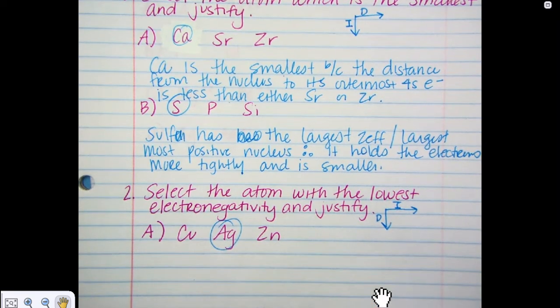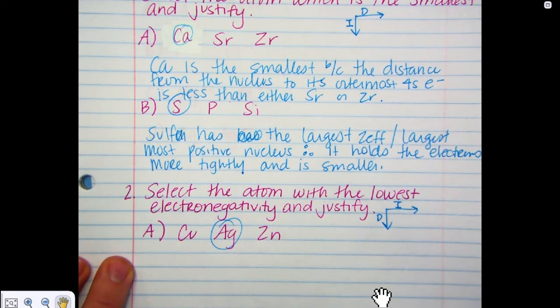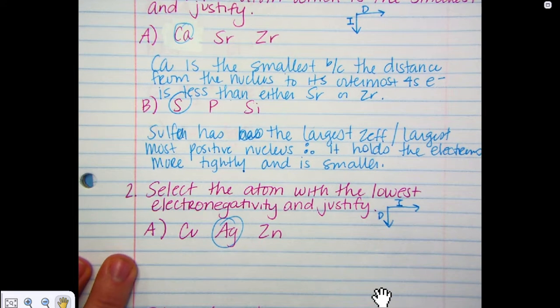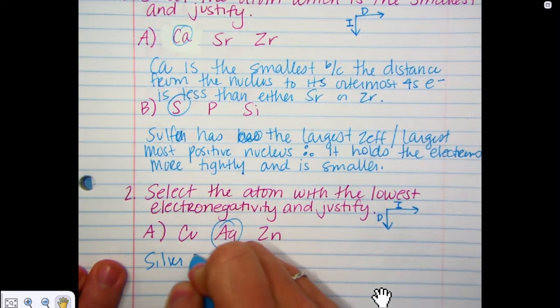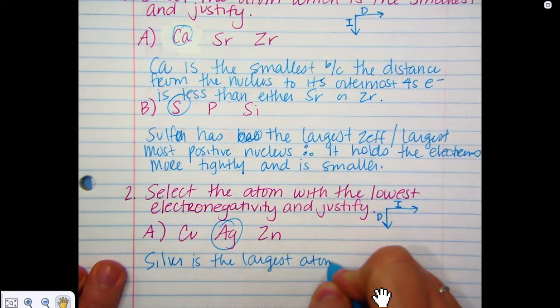Okay. So how do we justify this? Well, it's up and down. We're using shielding. You can start by talking about the size of them, and that plays into shielding, which then will explain the electronegativity. I think that's probably the best way to attack this. So I would say silver is the largest atom.